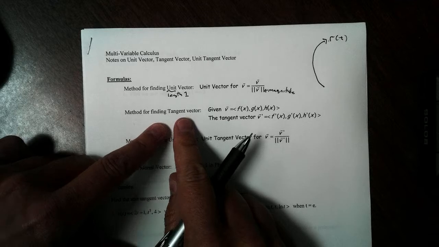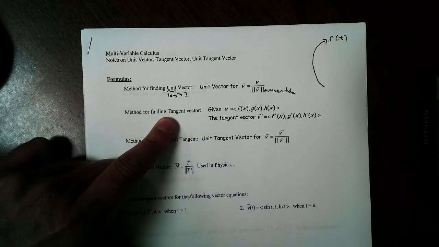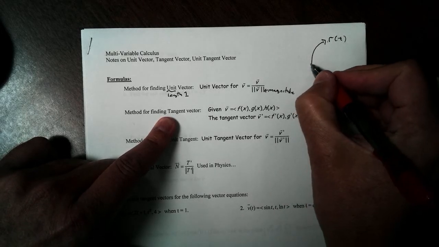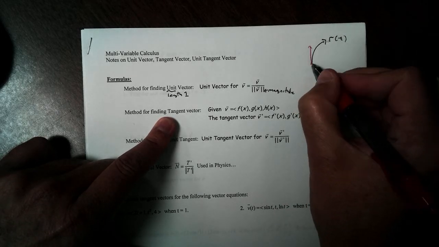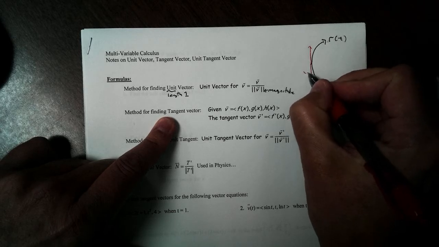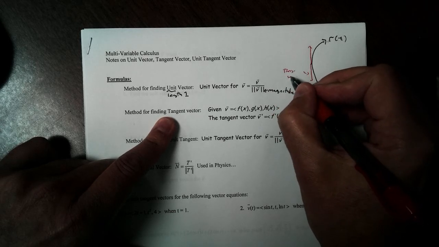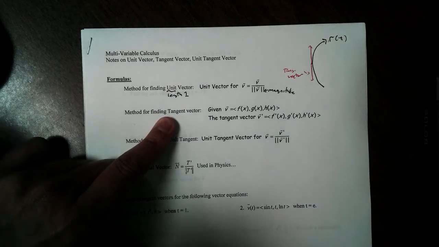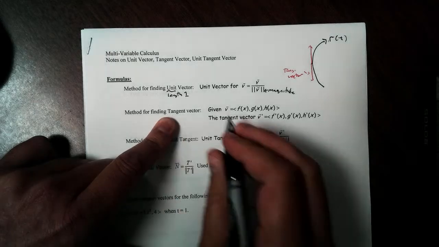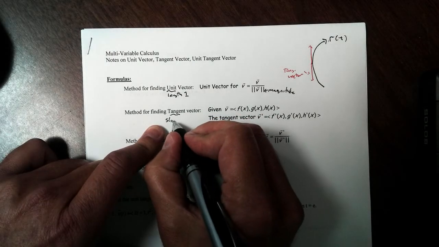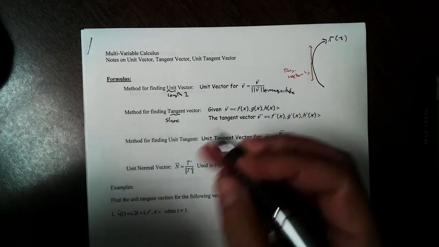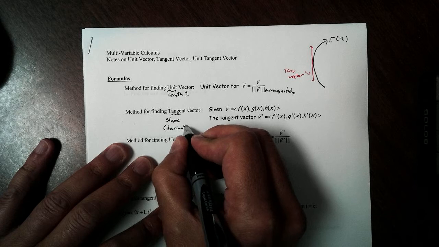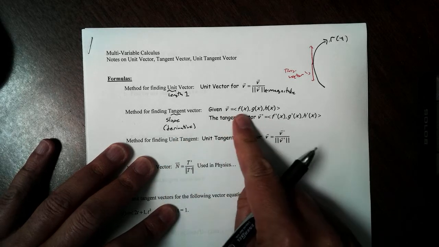To find the tangent vector. Now, what is the tangent vector? Well, that's going to be the vector that touches our path in exactly one spot. Right here. So, that's our tangent vector. And we should remember from Calculus 1, in order to find a tangent line, we of course need the slope of the graph. In vectors, we call it the direction vector, but in either way, we are going to need a derivative. And that's what we're being told here.